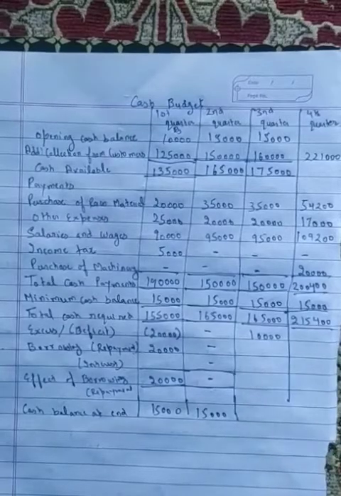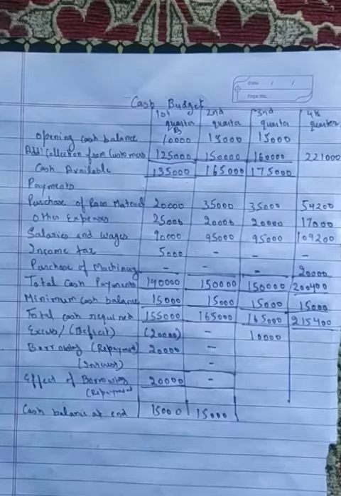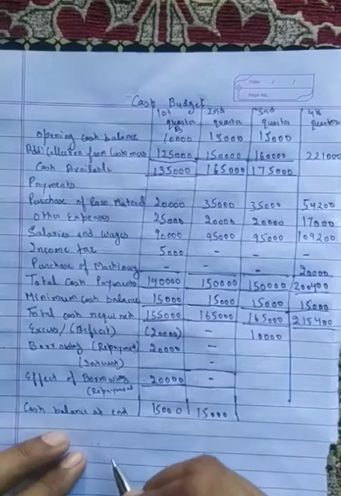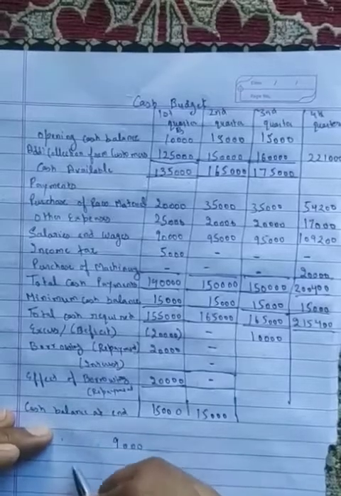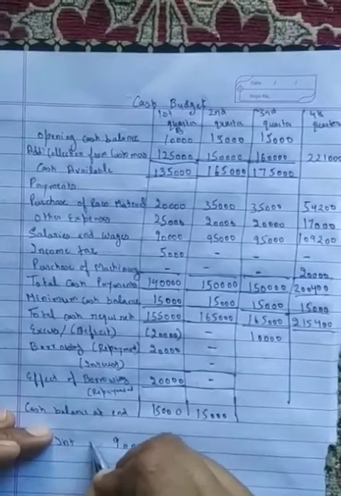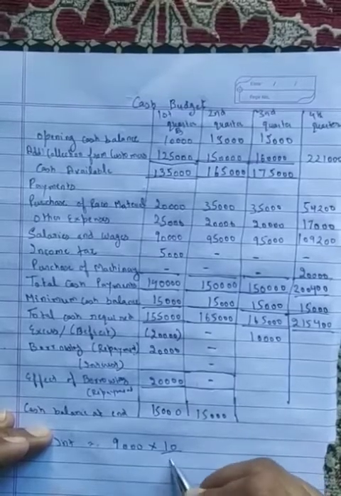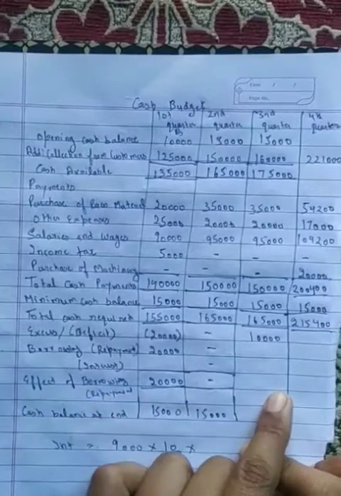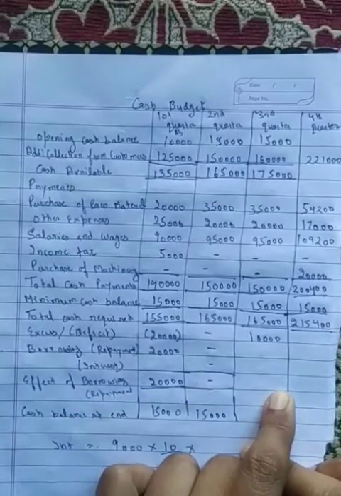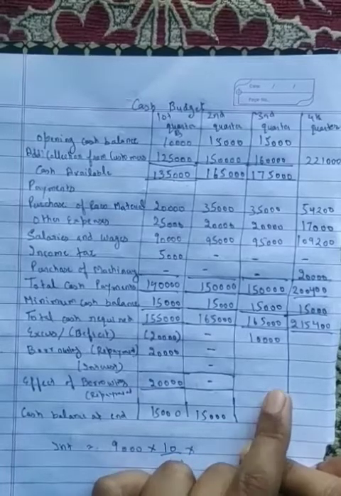in the question the repayments can be made in the multiple of only 500. So if we will repay 9,000, then interest on 9,000 will be 9,000 multiply rate of interest in the question is 10% multiply, because it is given in the question that the borrowings take place at the beginning and repayments are made at the end of the quarter.